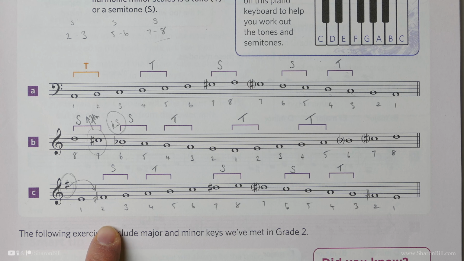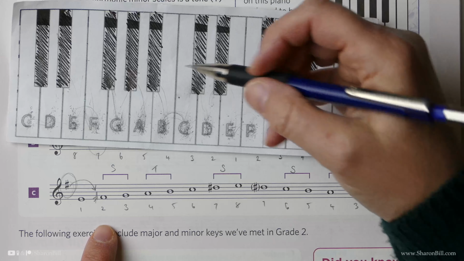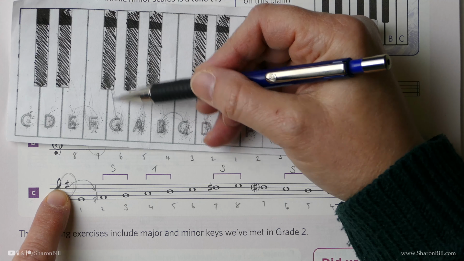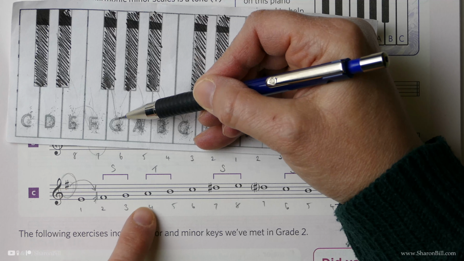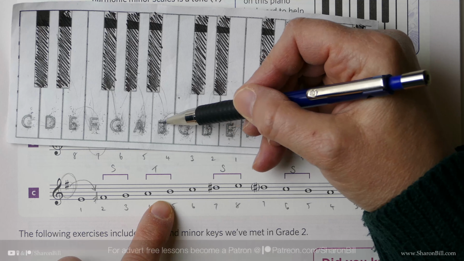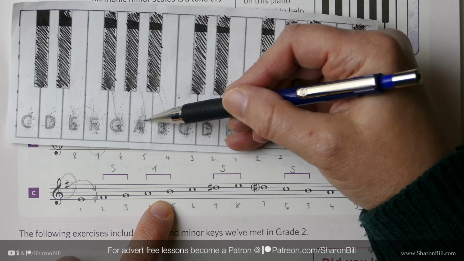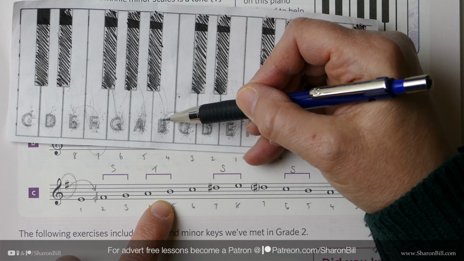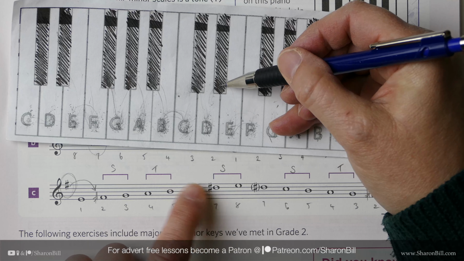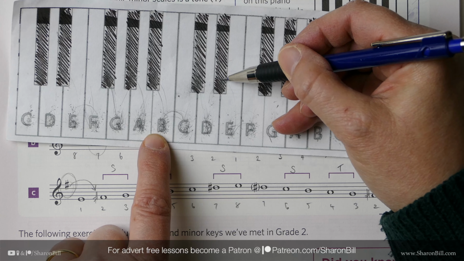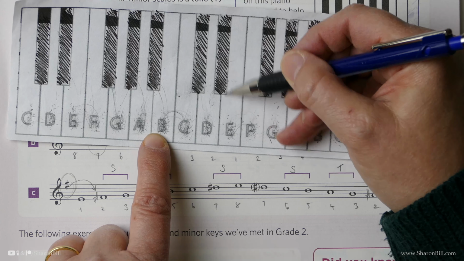And by all means, let's double check that. F sharp because of the key signature to G, semitone. A to B, that's a full tone made up of 2 semitones. D sharp to E because of the raised seventh, it makes it a semitone, D sharp to E.